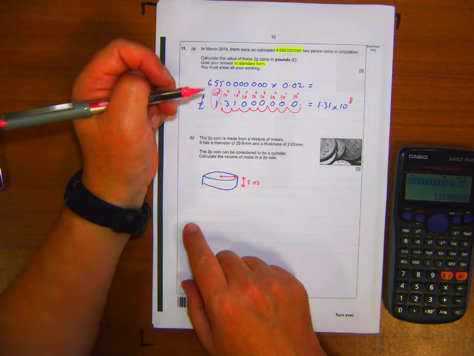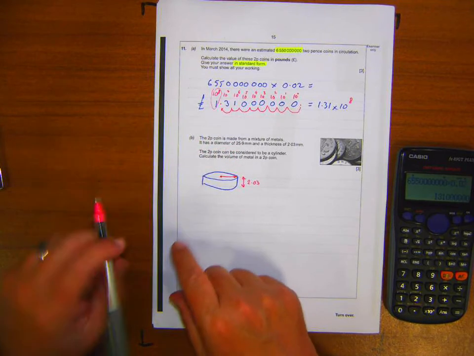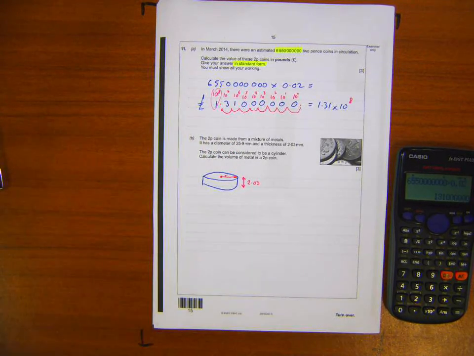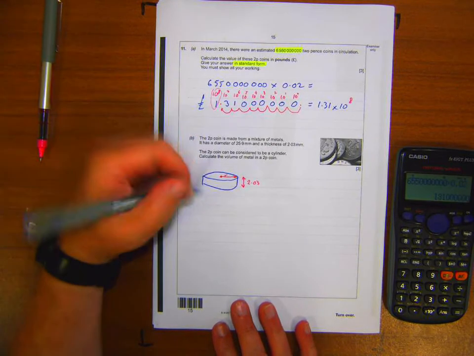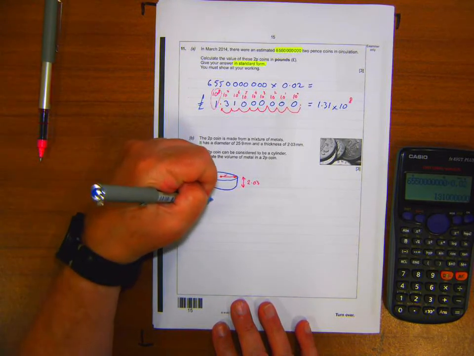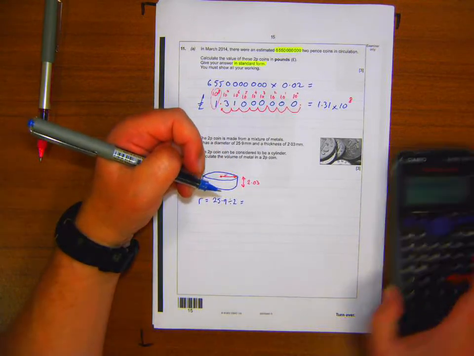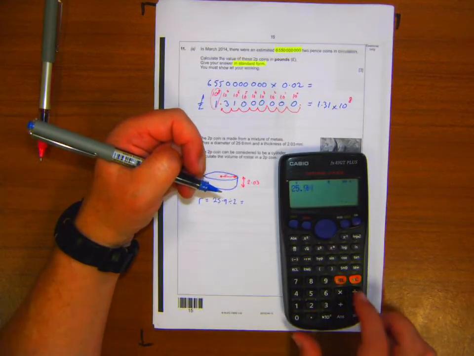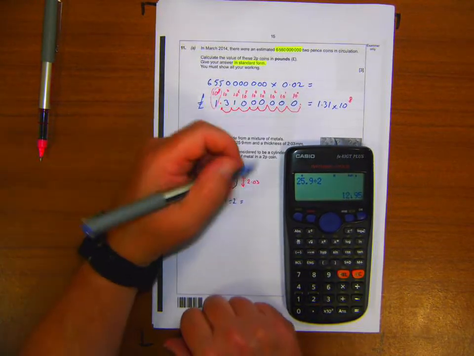He has, he's promised. So if it's got a diameter of 25.9, its radius is going to be half of that. So the radius would be 25.9 divided by 2. So 12.95.